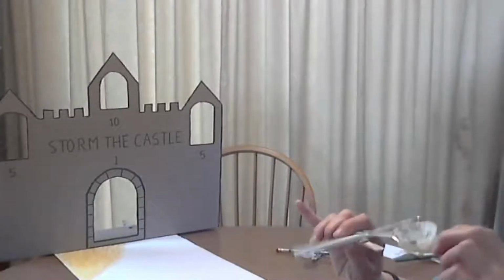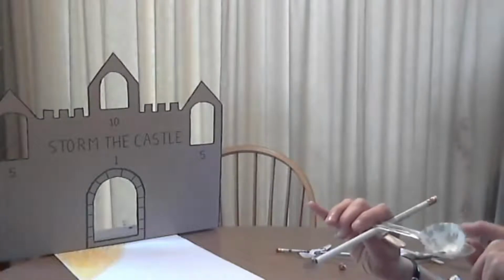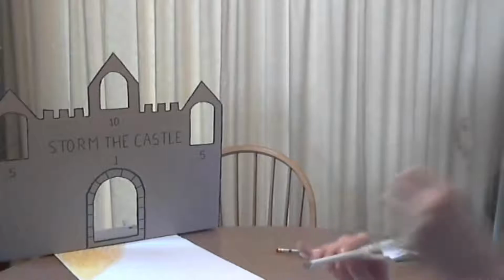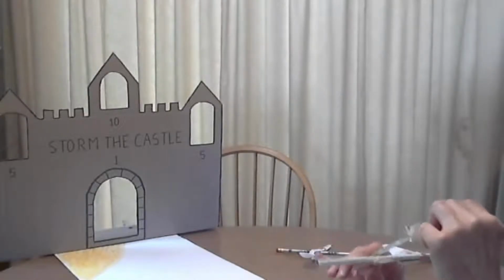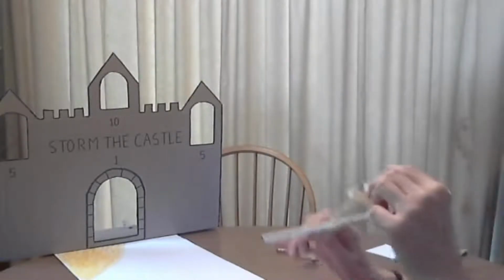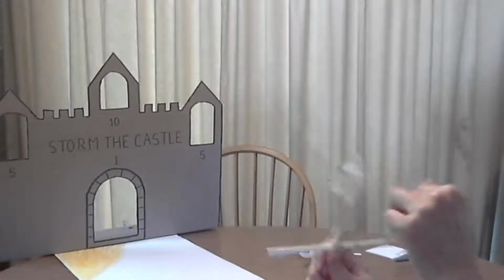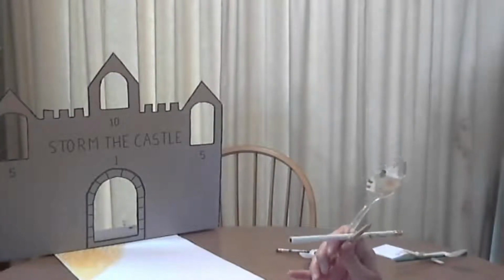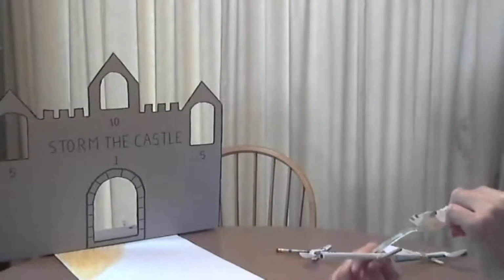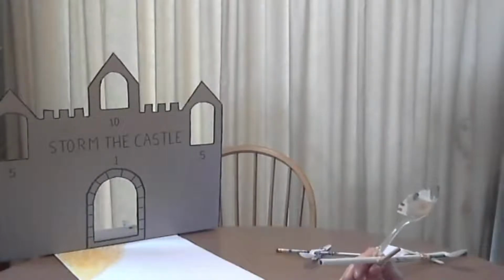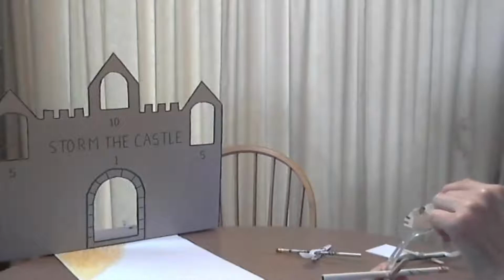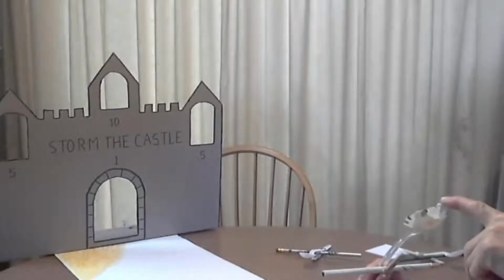All right, so I'm going to use my catapult that has the little paper on it to help me hold in the balls to keep them from falling. And let's see how well I can aim for this castle. 10 points, first try. Not bad. Let me try again. That was too high. Maybe I need to try to go down and maybe not pull back quite so far.